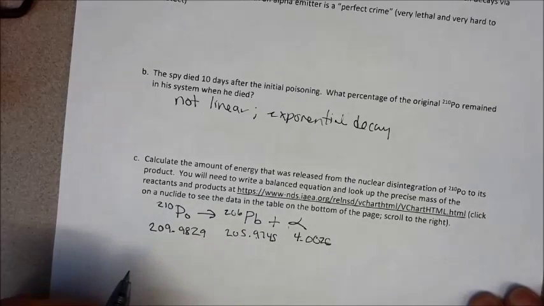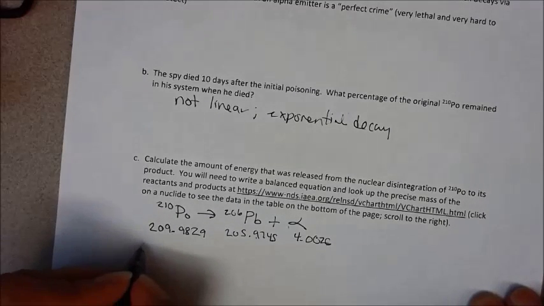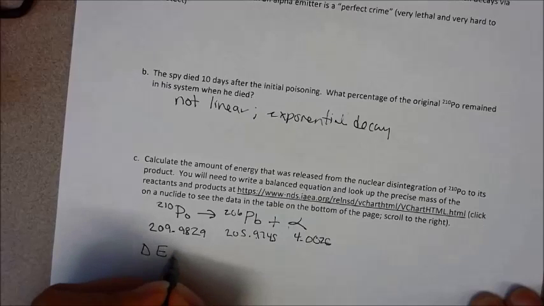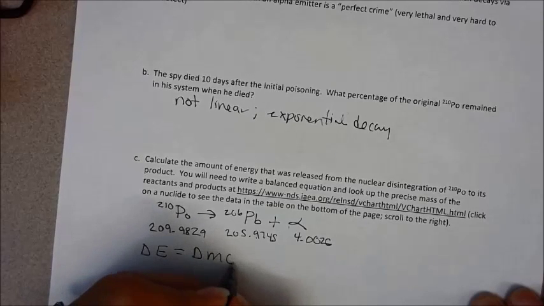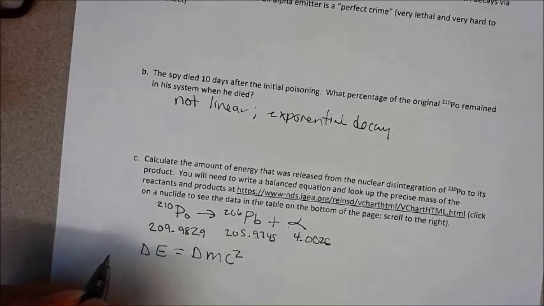Most people had an okay time using the equation delta E equals delta M C squared, as long as they had the right mass values.